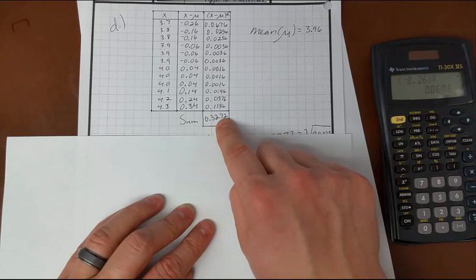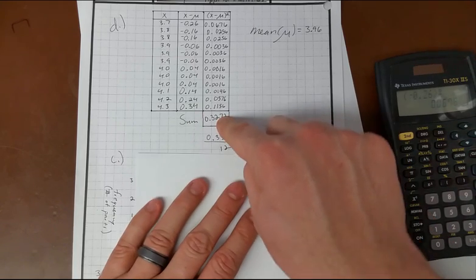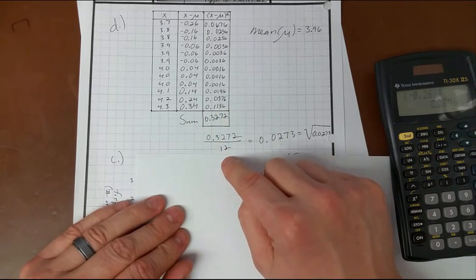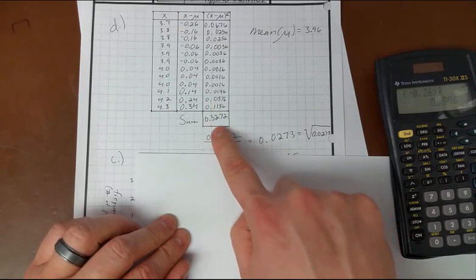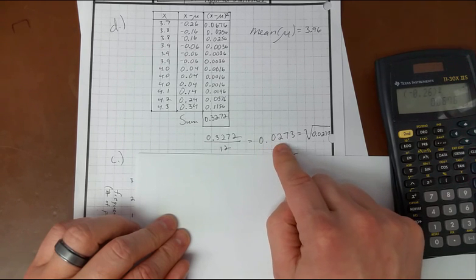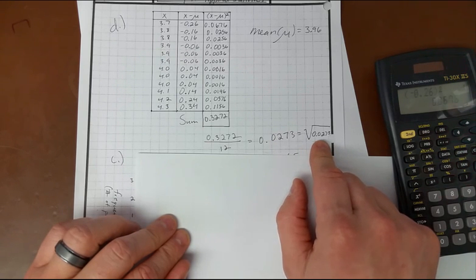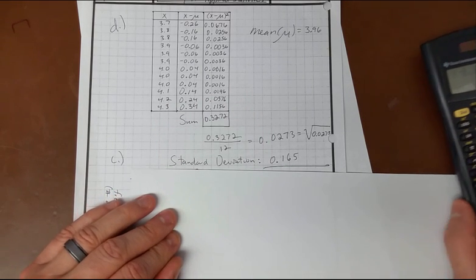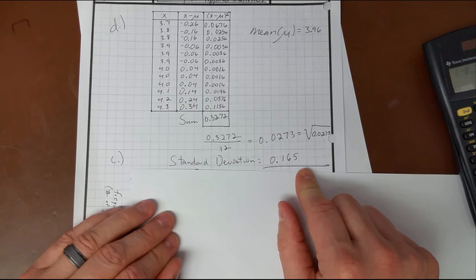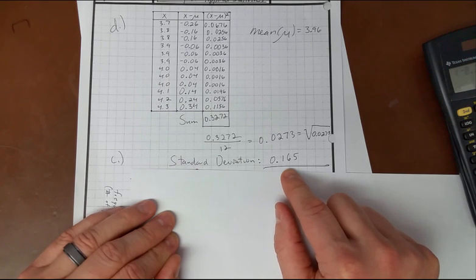Now once you add them up, that's not our standard deviation. We're not done yet. What we need to do is take this number here and divide it by 12, because that's the number of values in our data set. So I took this number, divided it by 12, which gives me 0.0273, and then I take the square root of that. That is our last step, and that gives me a standard deviation of 0.165. Now remember, once again, my values are different, so my answers may or may not be different than yours.